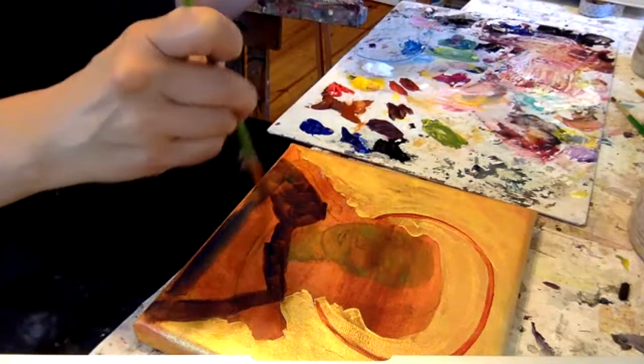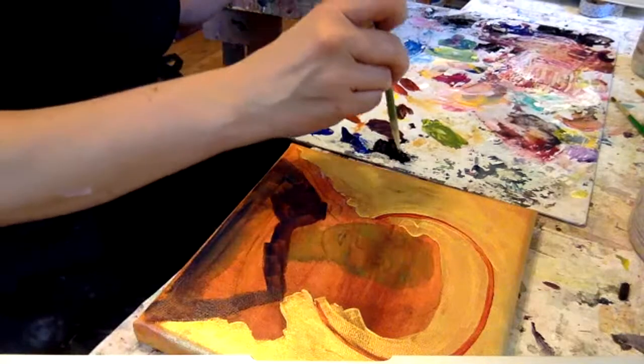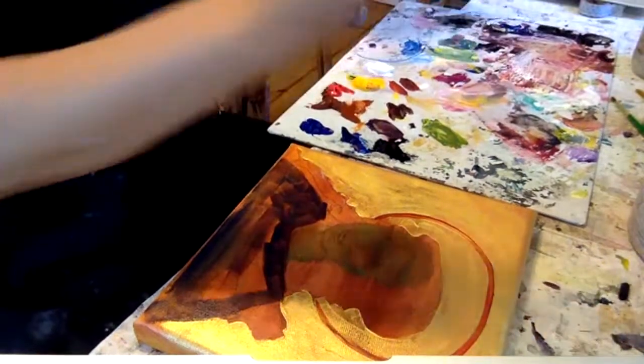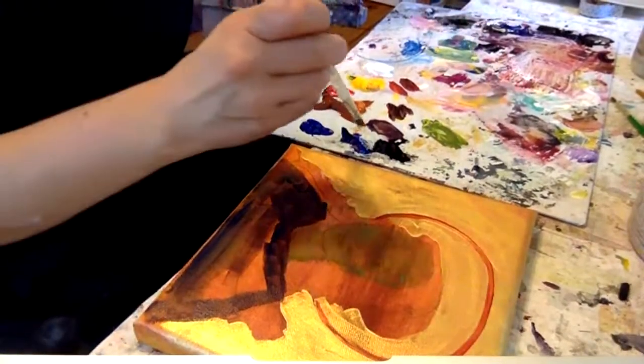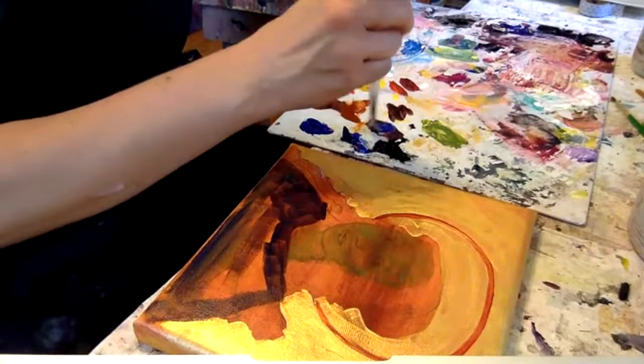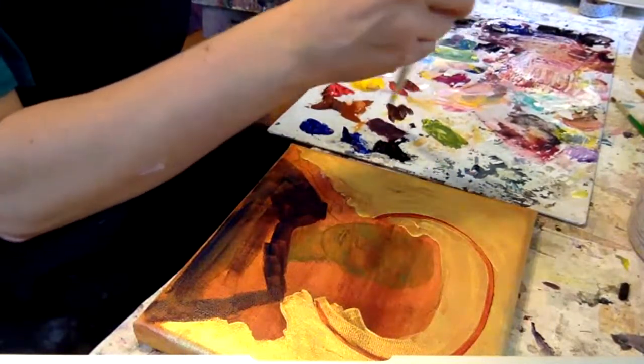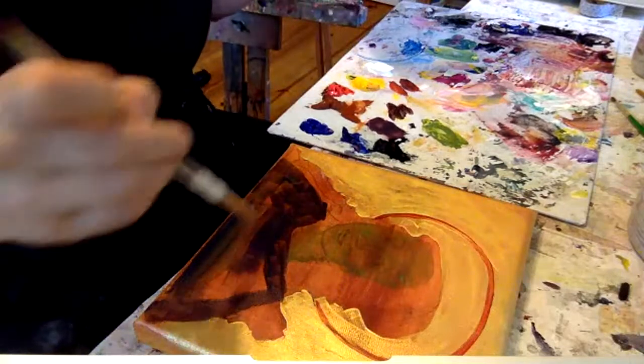And for now, I'm just going to focus on her and I'll deal with the caterpillar and the butterfly later. See, and this is where it's like, okay, big brush, even though they said to not use a big brush. You could be using a small brush.